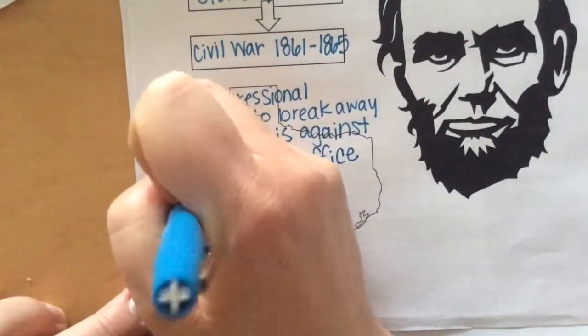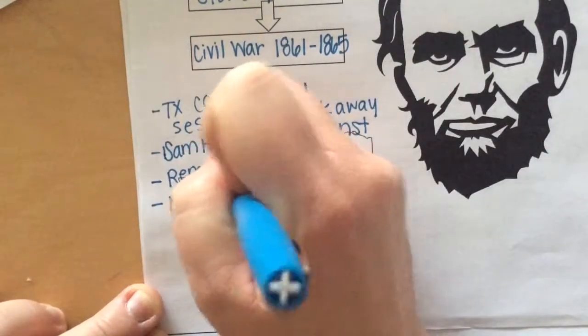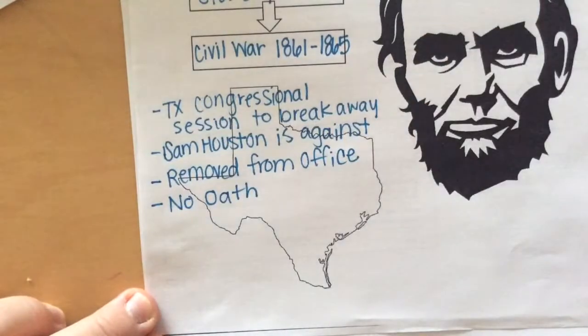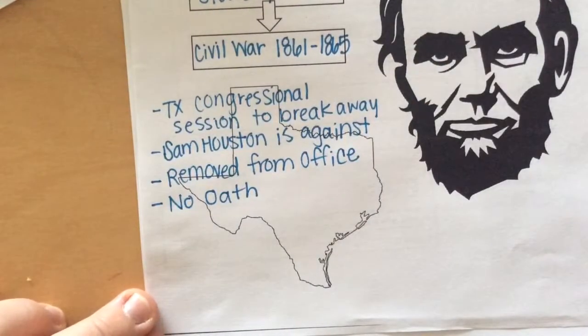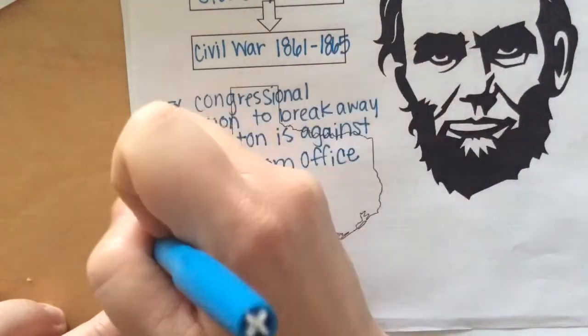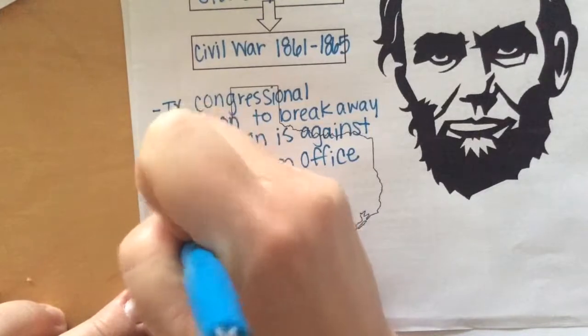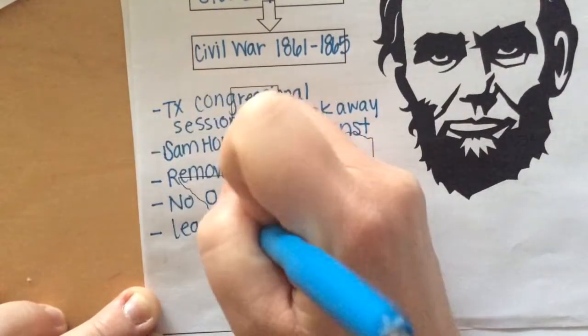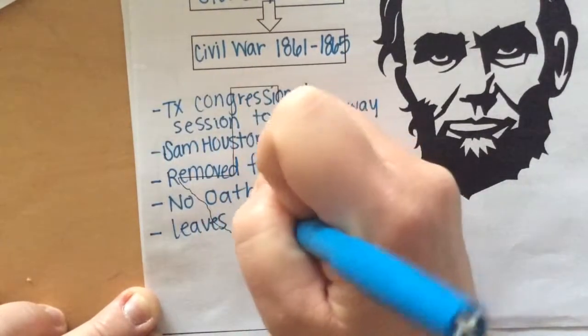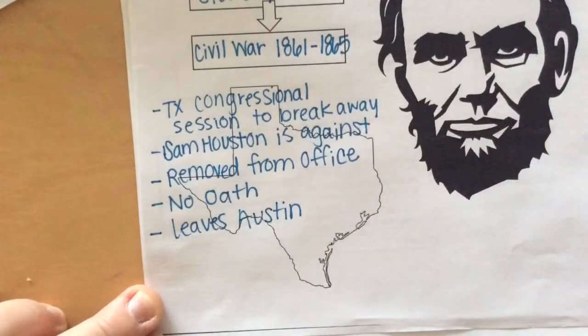He refuses to take an oath. He's not sworn in. It's kind of one of those things where someone's like, "You're fired," and then he's like, "You can't fire me because I quit." He refuses to take his oath of office, and then he totally leaves Austin. He doesn't want to be any part of the Civil War.